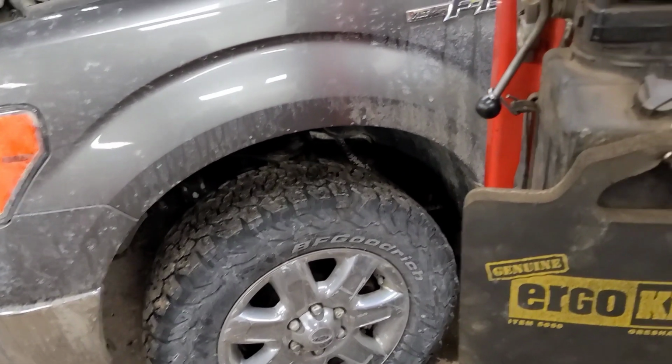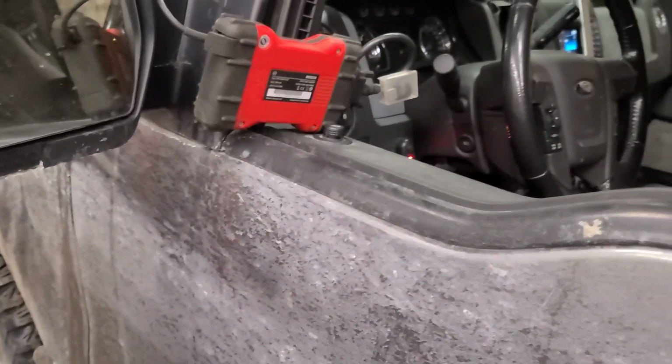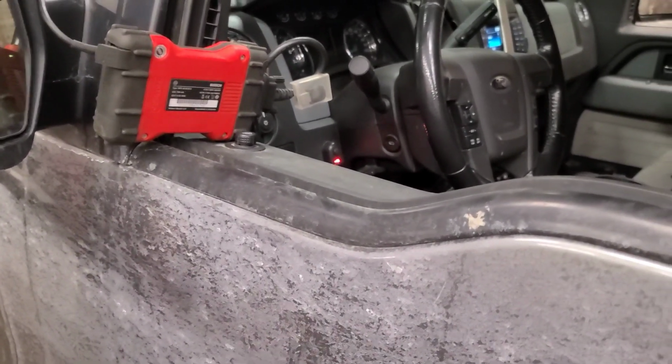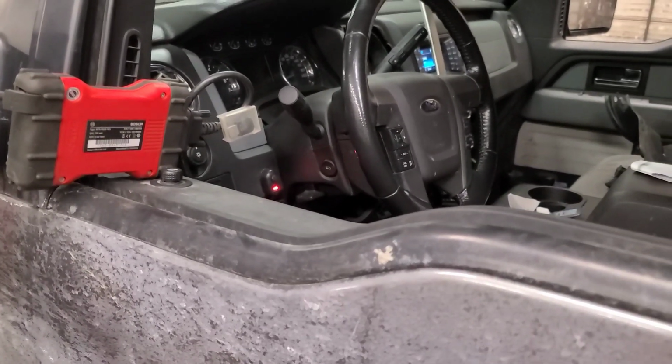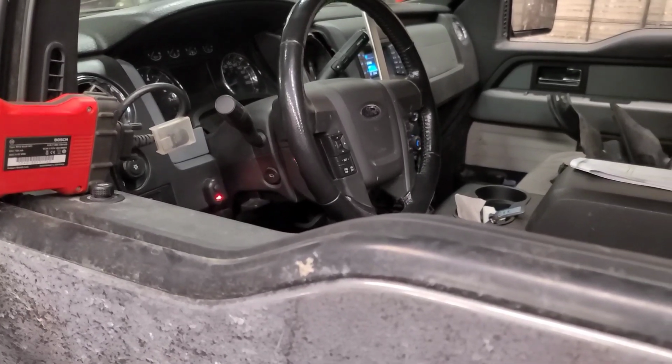So we're back working on this 2013 F-150. Just brought it in from the freezer. And I posted a video a couple days ago with me trying to flash a used ECM, or BCM I should say, in this truck. But heater controls don't work on the used one. I tried two different used ones.